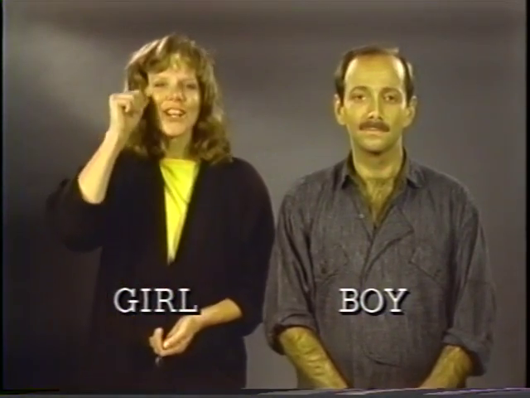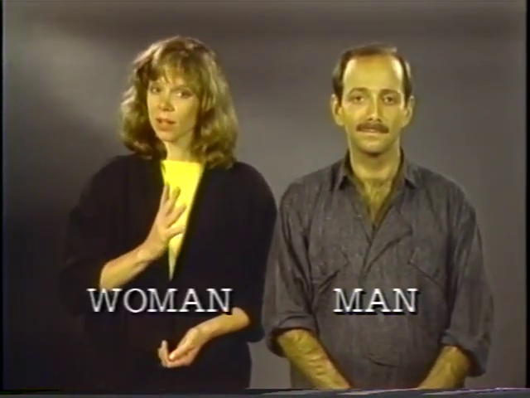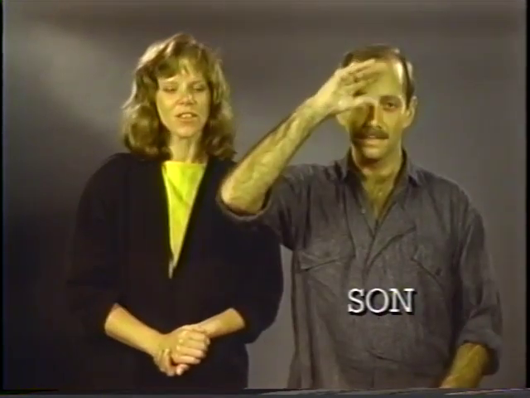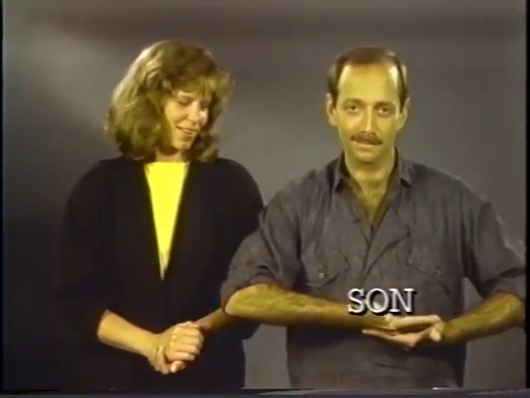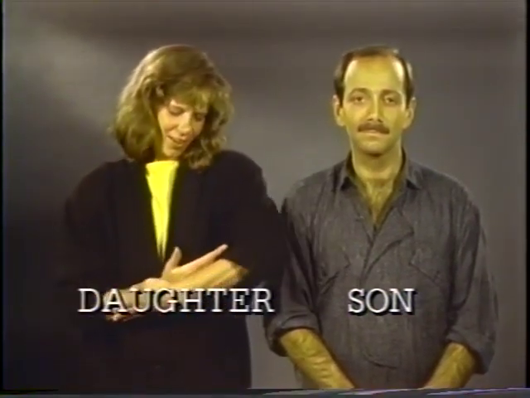Girl, the thumb follows the bonnet strings of early pioneers. Man, the man moves from the male position to the ruffles on the old-time shirts. Woman, the sign is made of girl plus touching the ruffles on her dress. Son, the sign is made of boy plus baby. Daughter, the sign shows a girl baby.